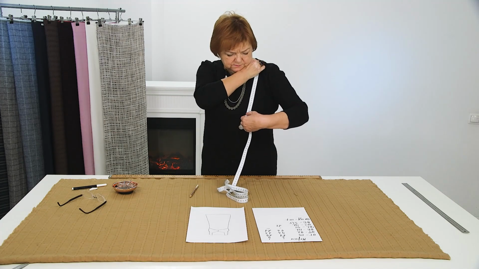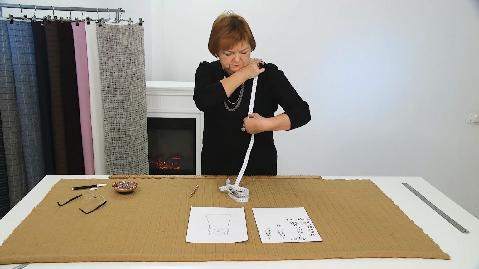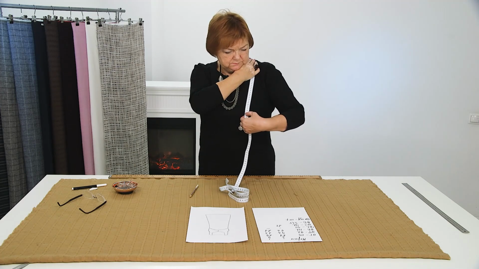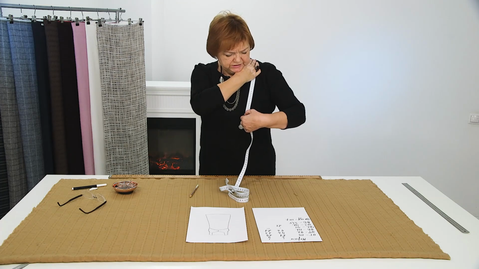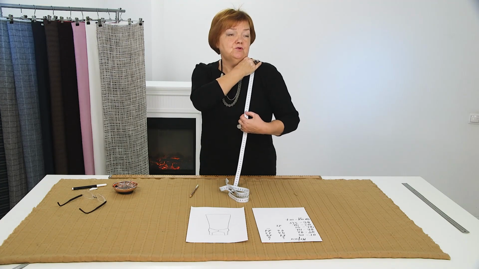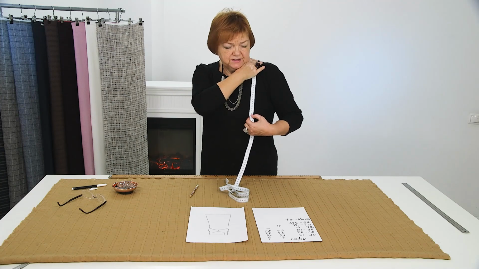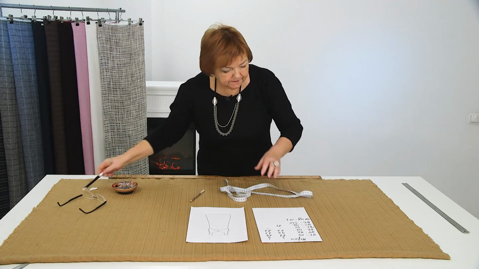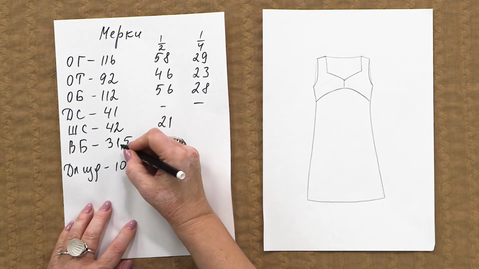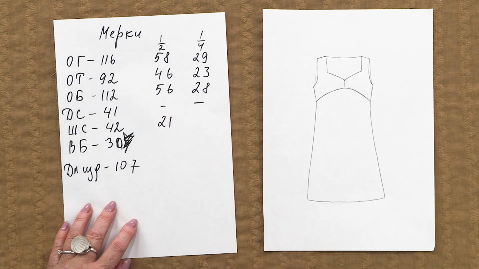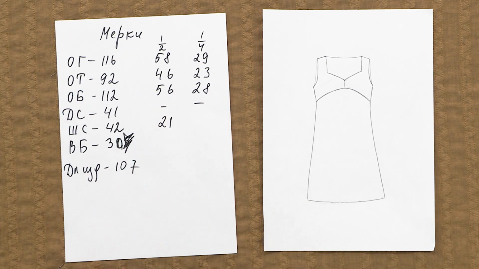I'll explain to you how I measured all of this. Right here, from the middle of your shoulder, well, 31.5 is too much. I think I have 30 for sure. I will take 30 centimeters for the shoulder to bust. This here I will cross out. For the length of the dress, 107 centimeters. I was measuring it from the shoulder, 107 throughout the front.